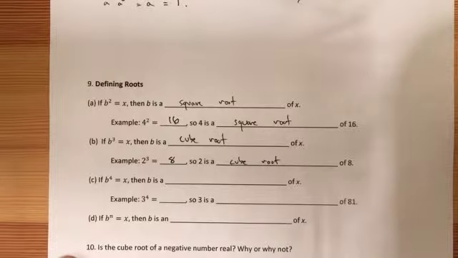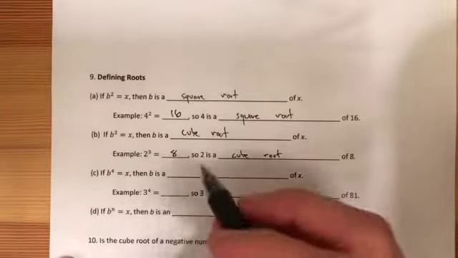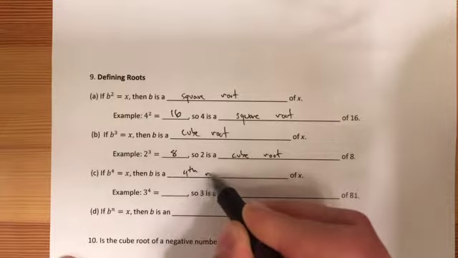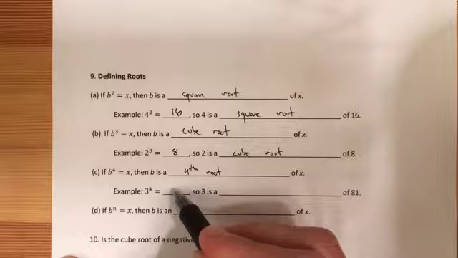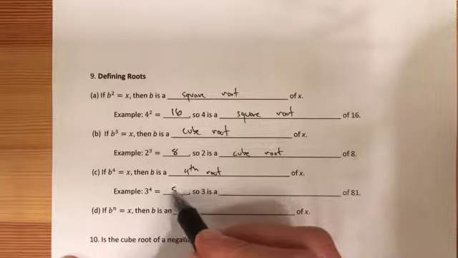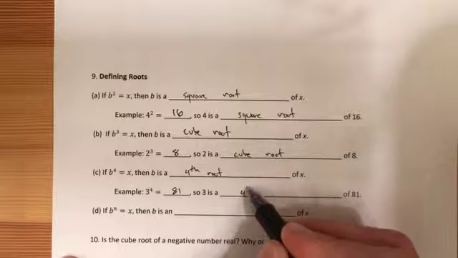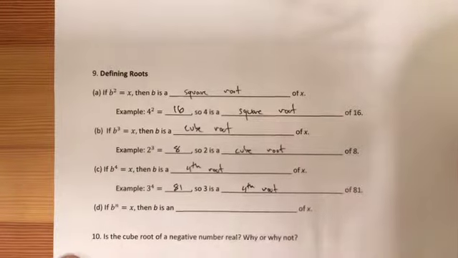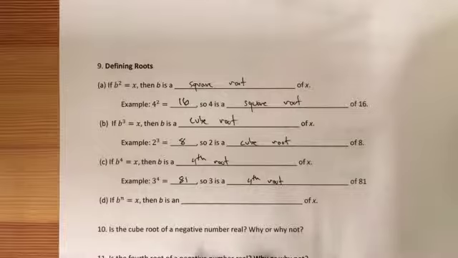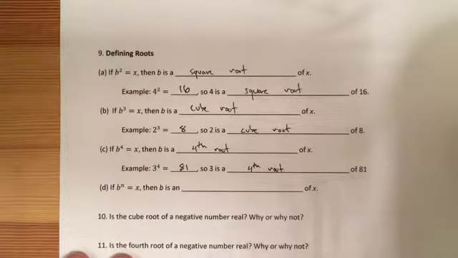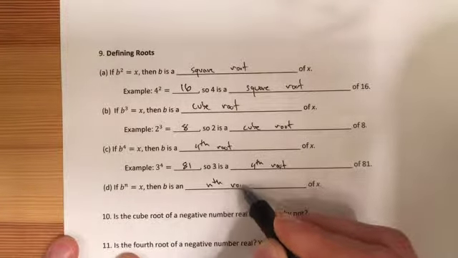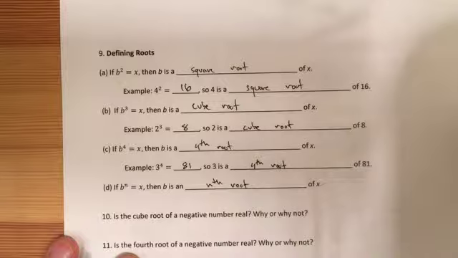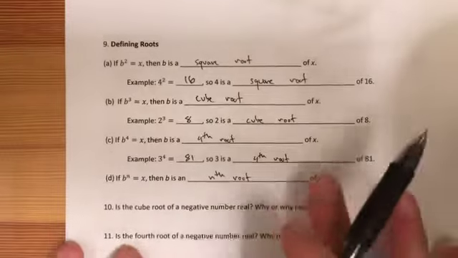of 8. If b to the fourth equals x, then b is a fourth root of x. Example, 3 to the fourth equals 3 times 3, which is 9, times 3, which is 27, times 3, which is 81. So 3 is a fourth root of 81. Finally, in general, if b to the n equals x, then b is an nth root of x. Okay, so we've got a square root, a third root, a fourth root, an nth root, and they all work in a similar way.